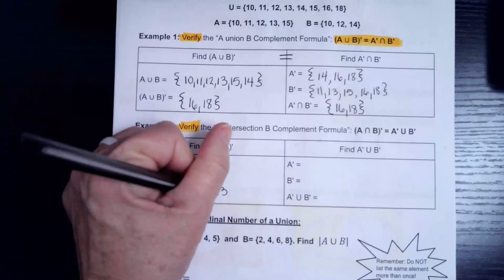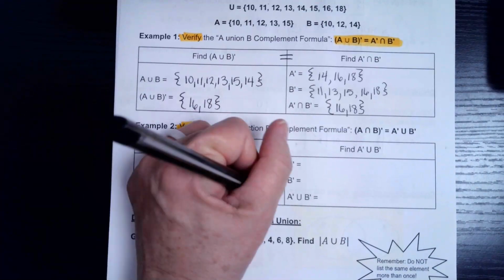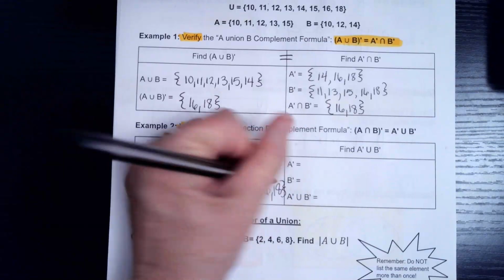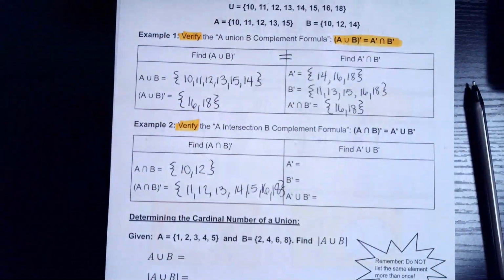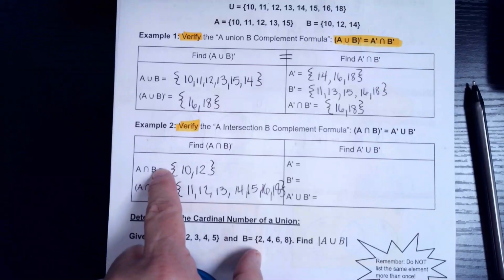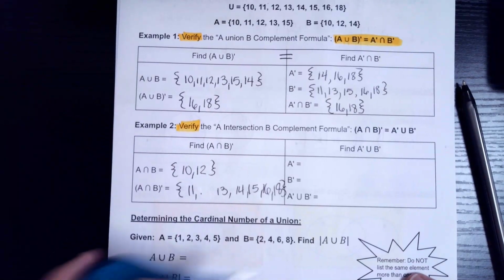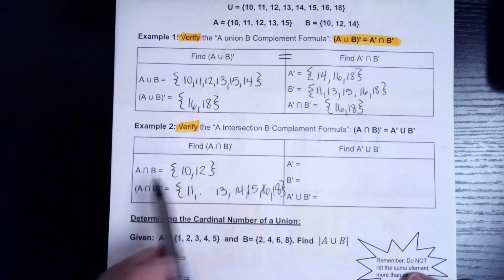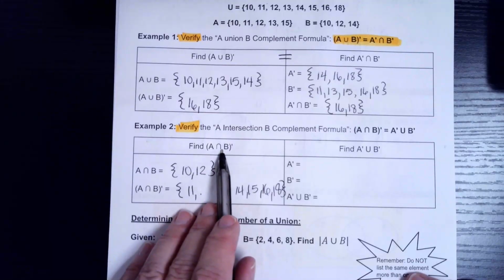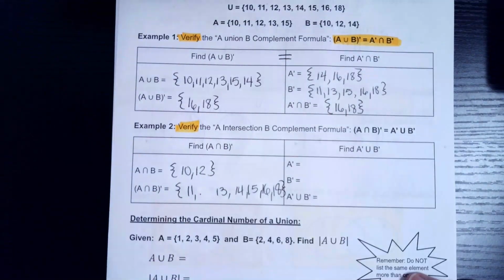Okay, what did you say after 13? Did you say 12? But 12's in this set, so we don't want the 12, right? So 11, 13, 14, 15, 16, 18. Does that sound right? Okay. So that's one way to get it: find the inside set first, and then compare that set to the universal set.